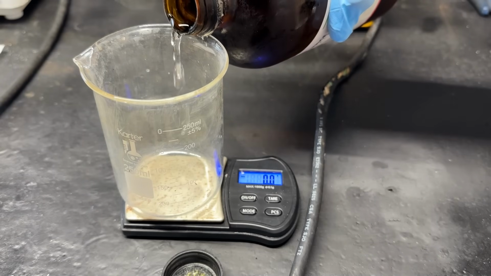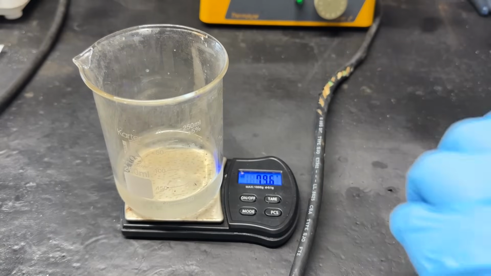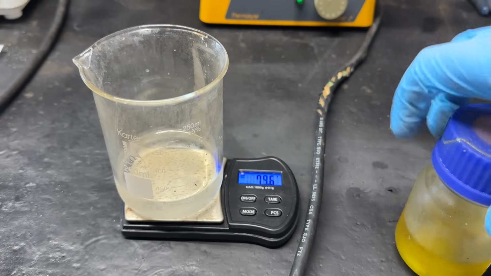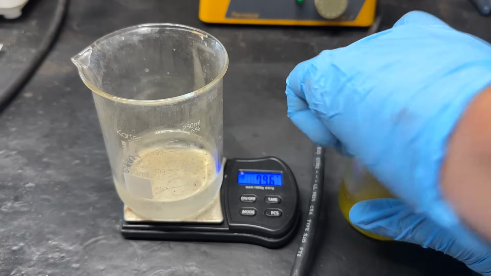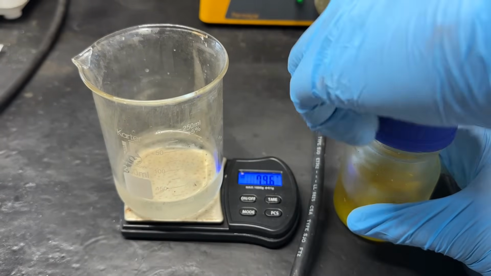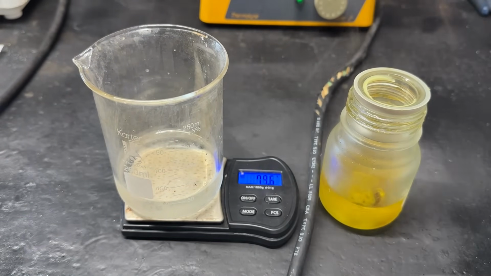So first I'm going to weigh out 80 grams of this 70% nitric acid. Okay, now this is only 70% nitric acid and we need 80%. So I'm going to go ahead and add 8 grams of pure fuming nitric acid. This stuff's pretty nasty. And you see all the fumes coming off it right there.